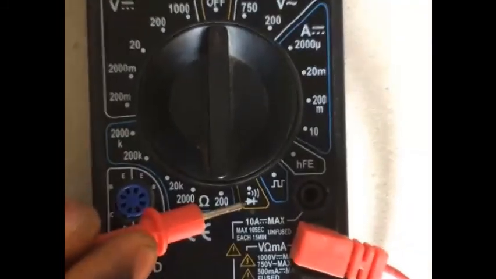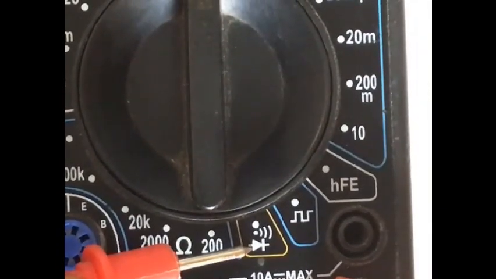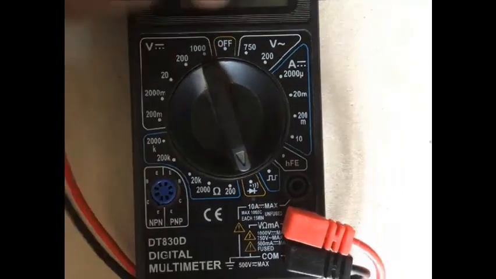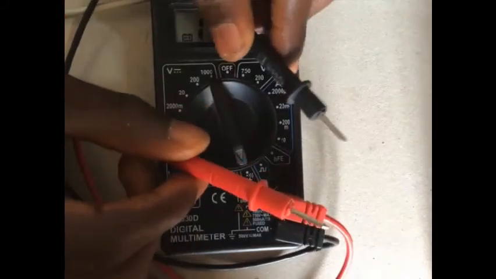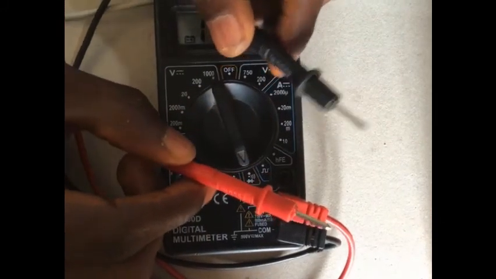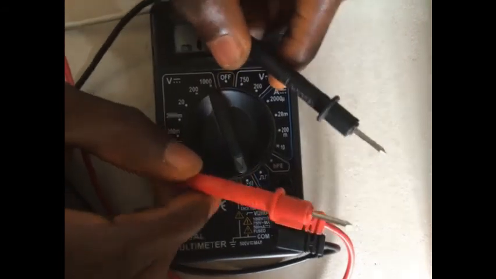Now you turn your knob to that point. You can see my multimeter has two probes, red and black: positive for red, negative for black.